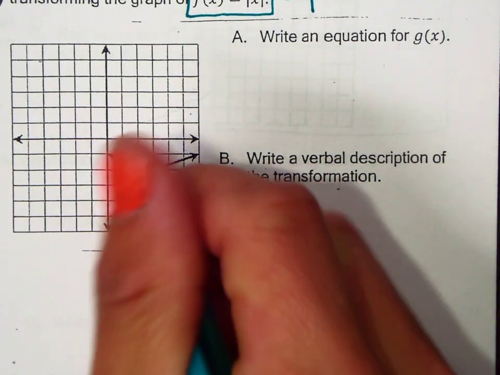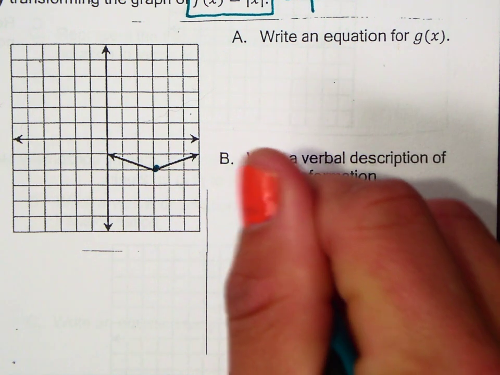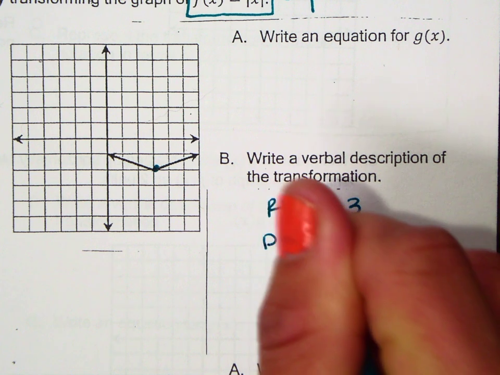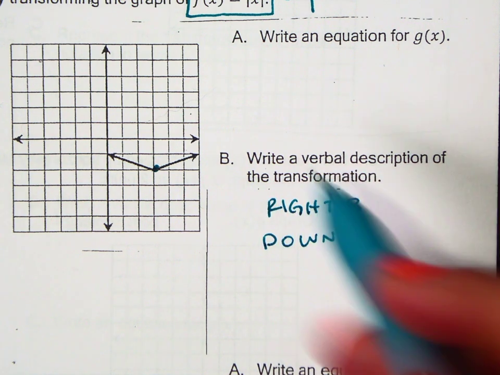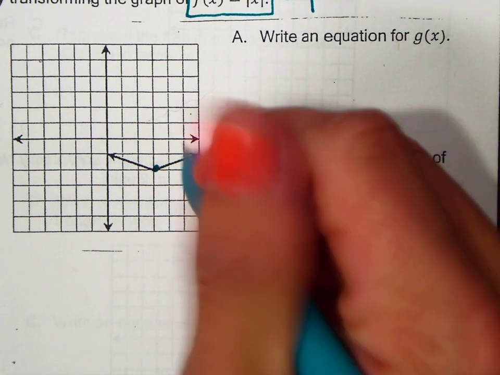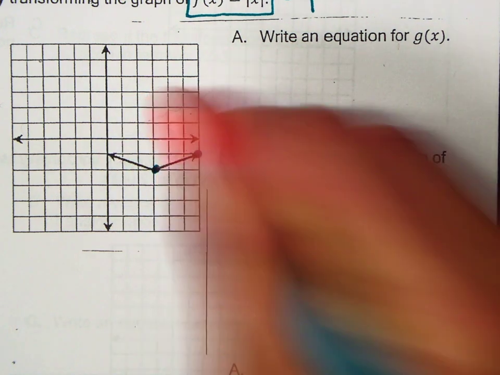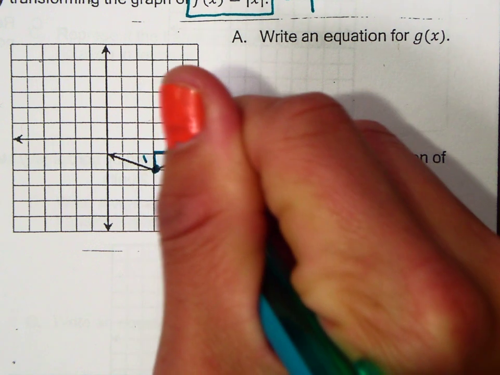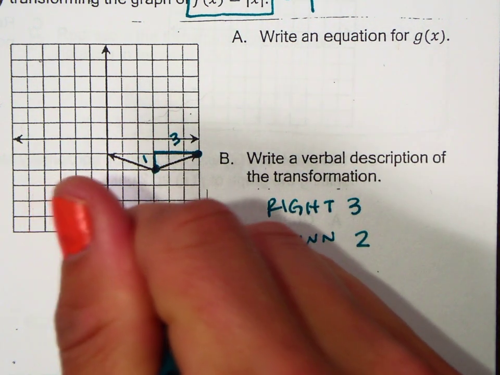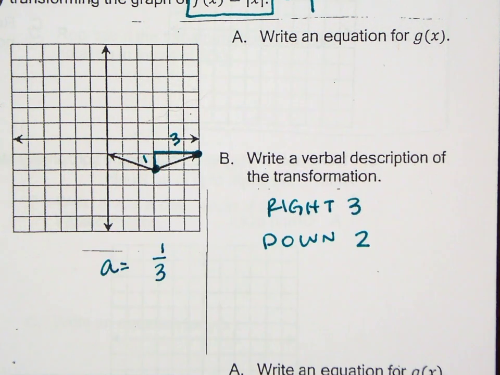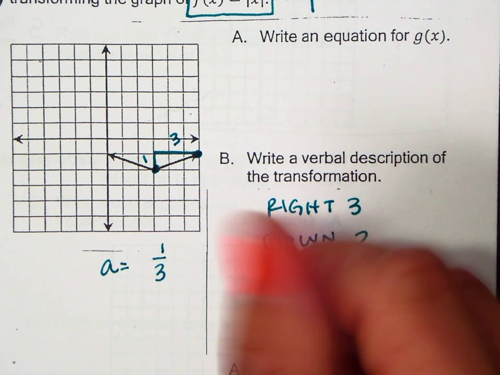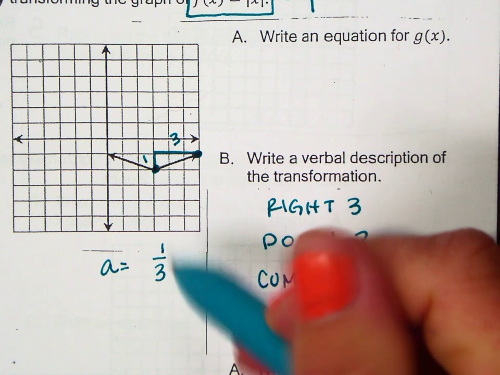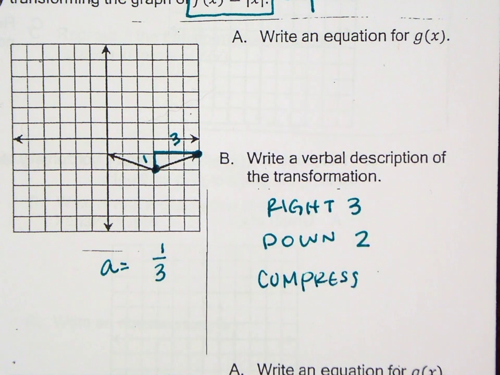All right, so on this one, I can see that my vertex point went right 3 and down 2. And then I'm going to check my slope. So I got this point, and I'm going to find this point right here, another point on my line. I rose 1 and I ran 3. So my A is going to be 1 over 3. Because it's a fraction, it's less than 1, that's going to be a compress. And it's going to stay positive because my V is facing upward, it's not facing downward.